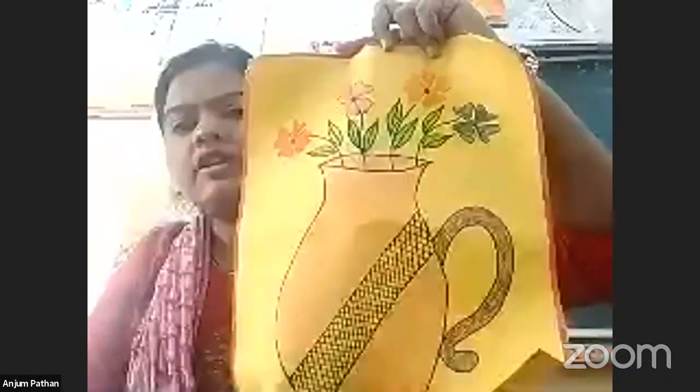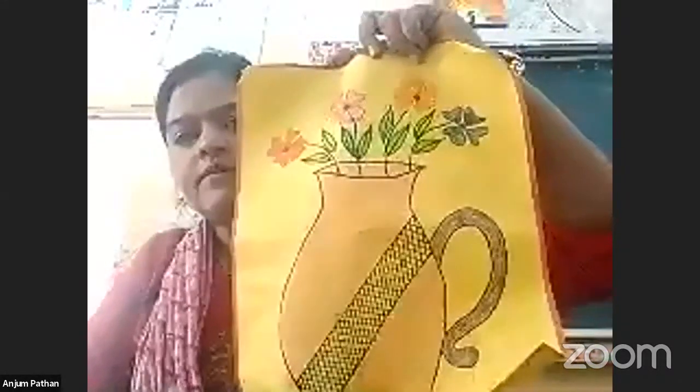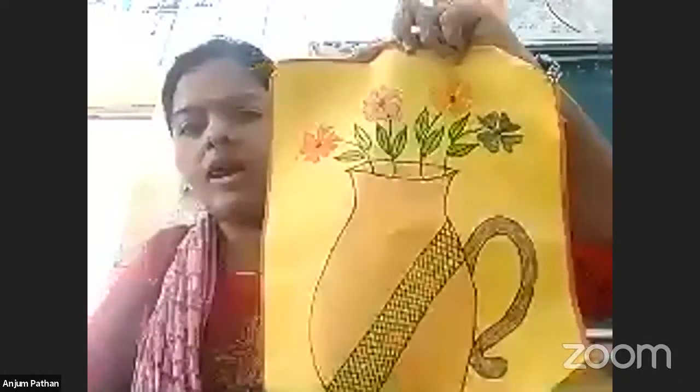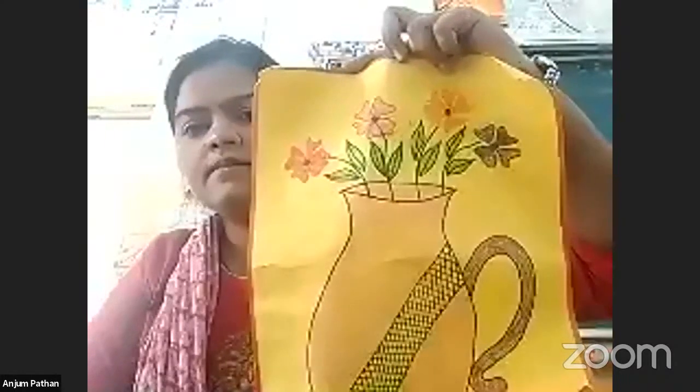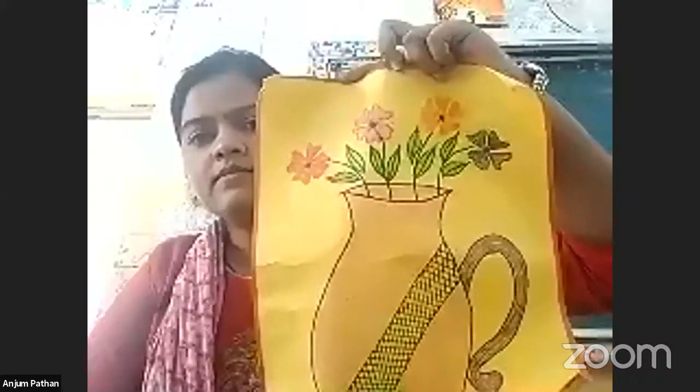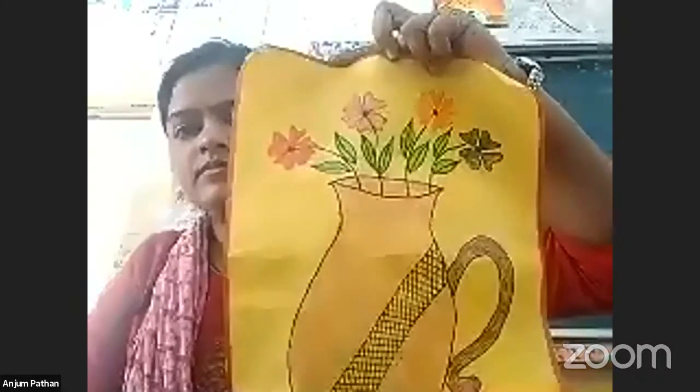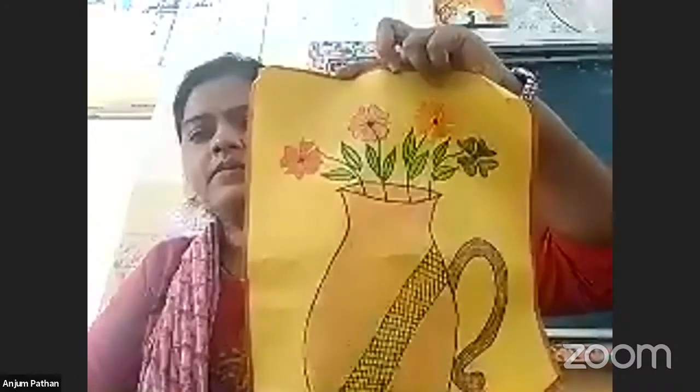Can you tell me what this is? Flower pot. How many flowers are in the flower pot? 1, 2, 3, 4. 4 flowers. Yes, 4 flowers. Yes, good.